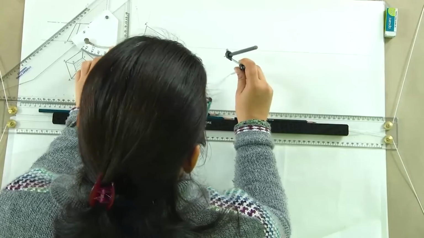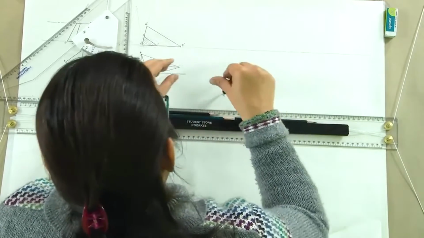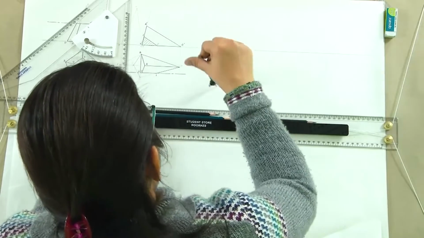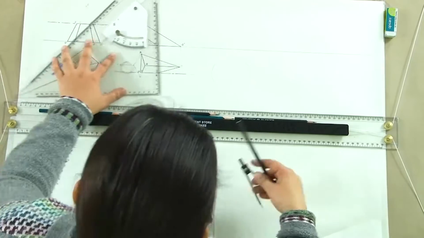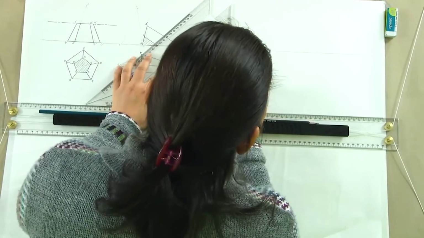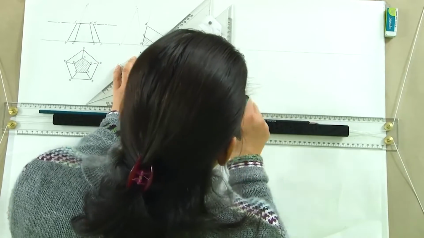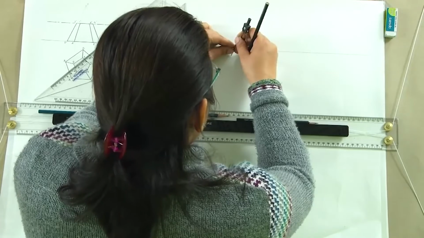So, we will take a hexagonal pyramid of side 4 centimeters, and let us assume that two of its edges in the base are perpendicular to the VP.